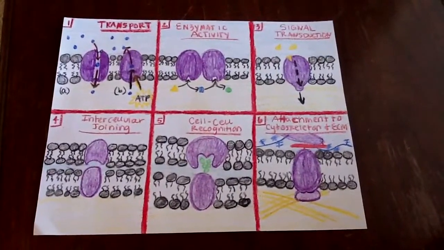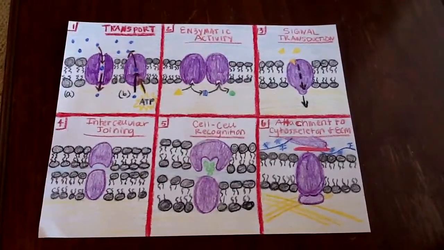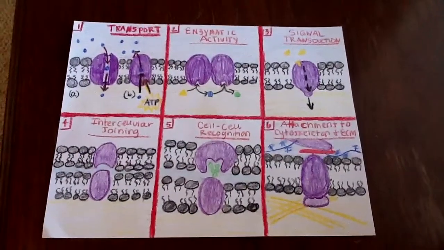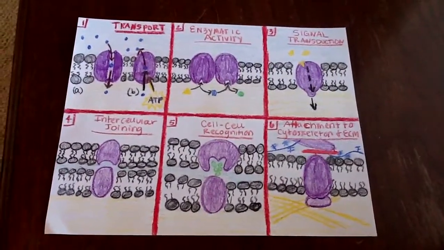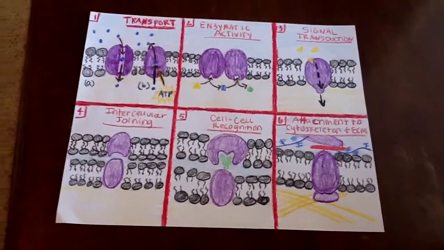And for the third one, that demonstrates signal transduction. During this, a membrane protein may have a binding site with a specific shape that fits the shape of a chemical messenger, such as a hormone. The external messenger, which is the signal, may cause a conformational change in the protein that relays the message to the inside of the cell.